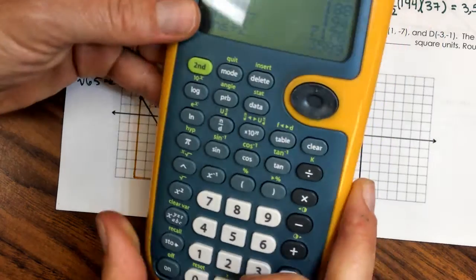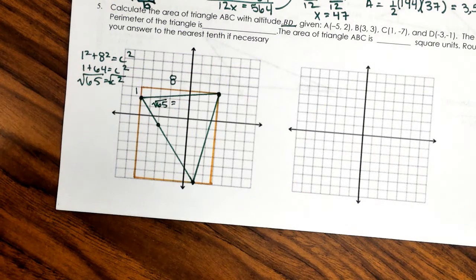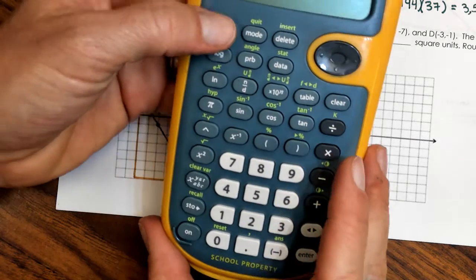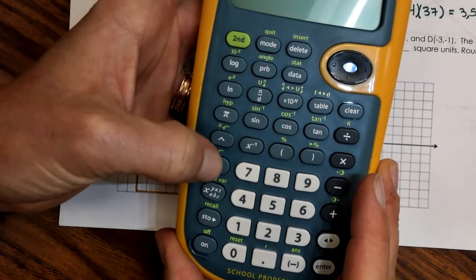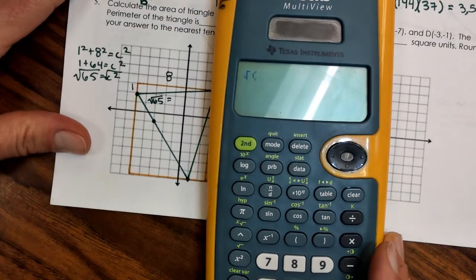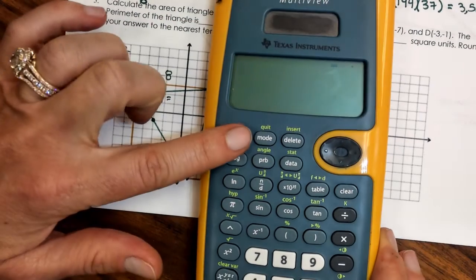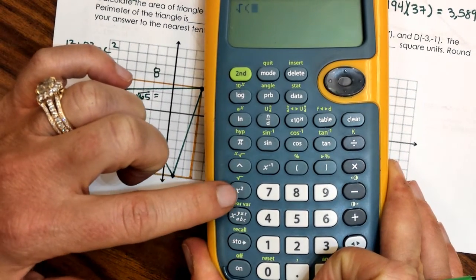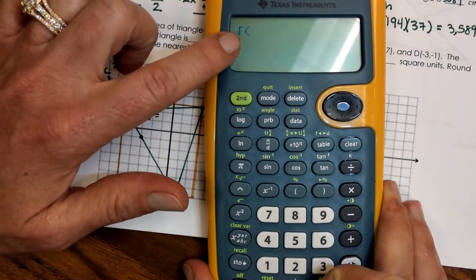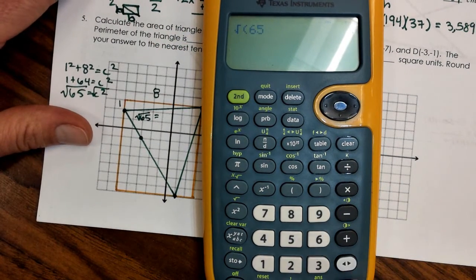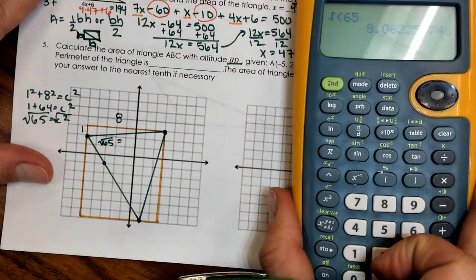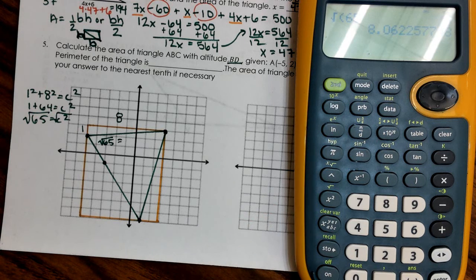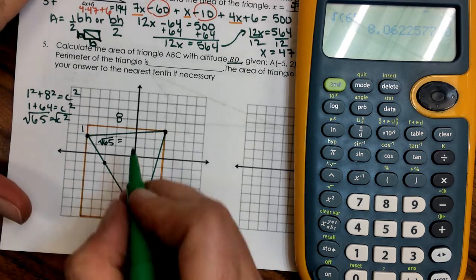So let's see here. So I'm going to clear this out. I'm going to take this second button, and I'm going to hit this square root sign. Oops. One more time so you guys can see. Clear this out. I'm going to take the second button, and then the square root sign, which is right here. It's a squared sign. I get my radical, and I'm going to put 65 in and hit enter. It's very important that you keep all of these digits. Very, very important. So I'm going to go ahead and write this out.